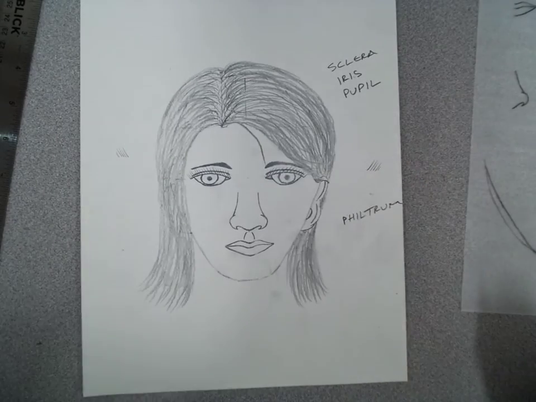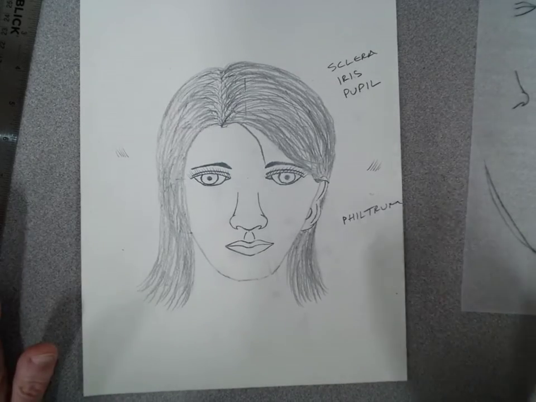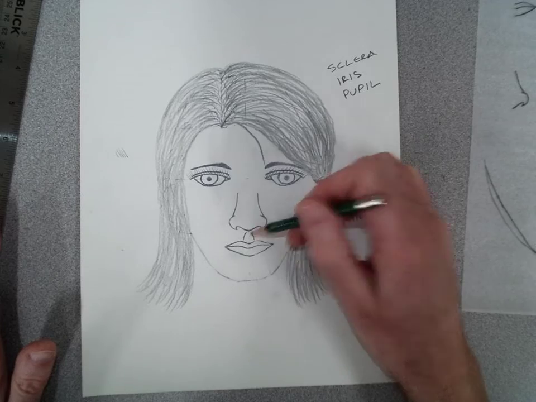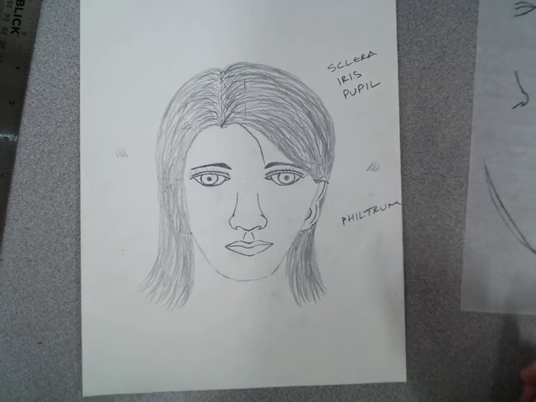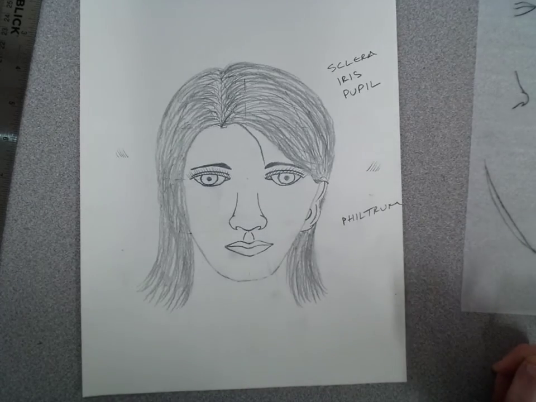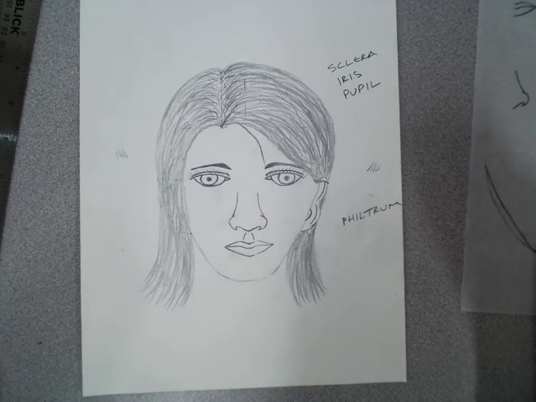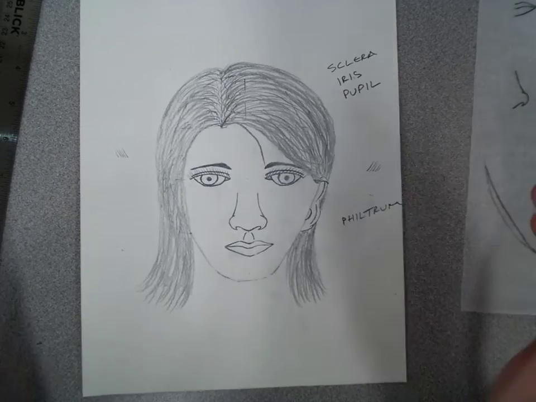The 4th required detail is lines in the ears. So we have eyebrows, eyelashes, the philtrum dimple, and details in the ears. The last required detail you need is a neck. Your neck is wider than you think.